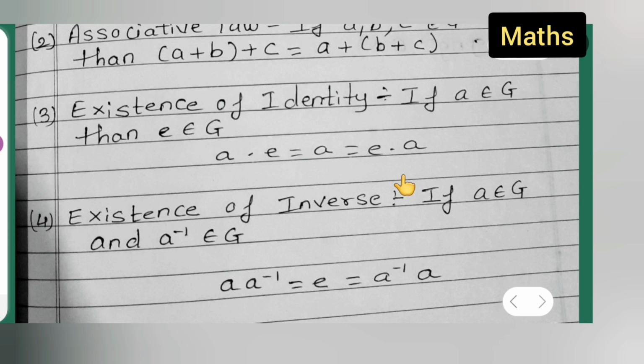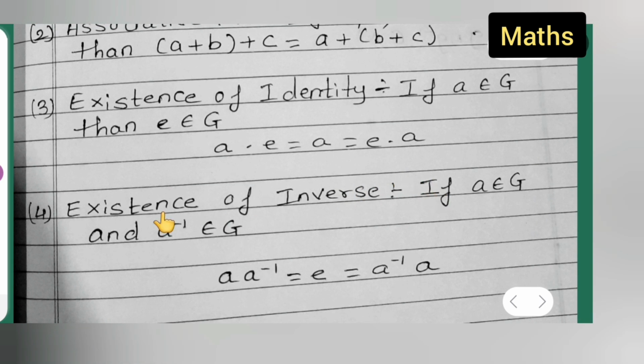Now next is the existence of inverse. If a belongs to G, then a inverse also belongs to G. Here a ∘ a⁻¹ = e = a⁻¹ ∘ a. If you solve this, a × a⁻¹ will be 1, which is nothing but a raised to the power 0, which is equal to 1. So basically the identity element will be 1.